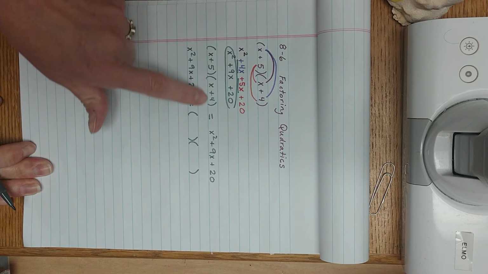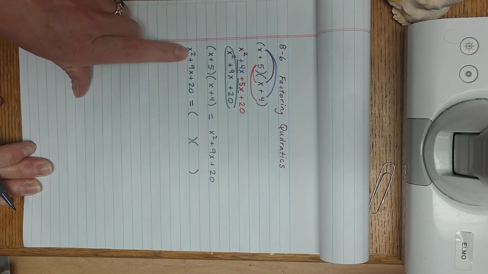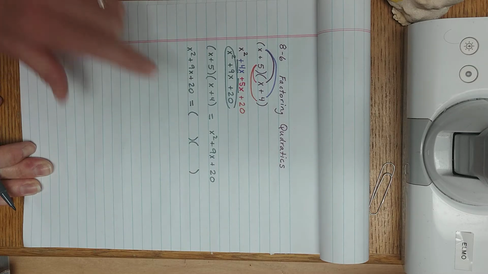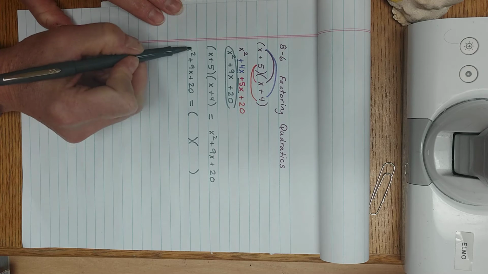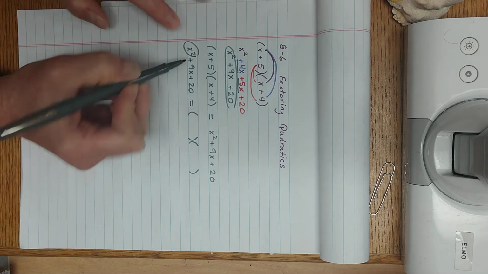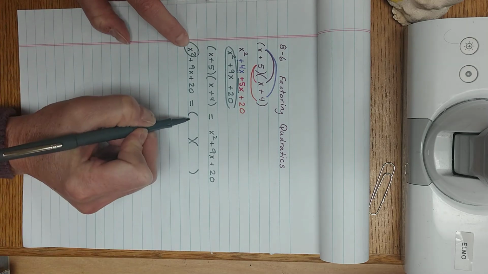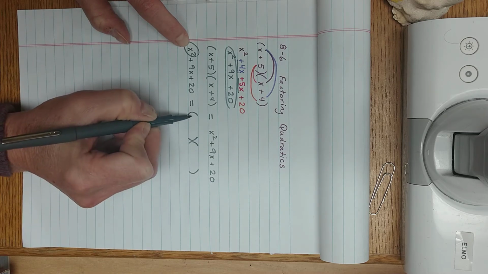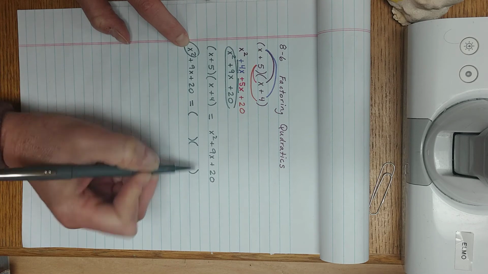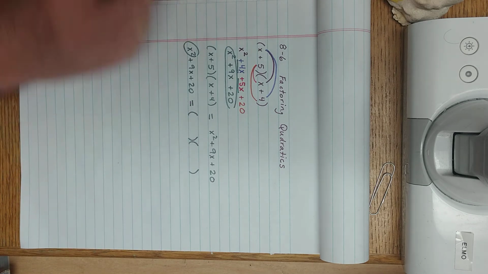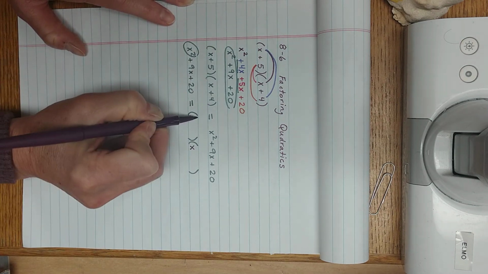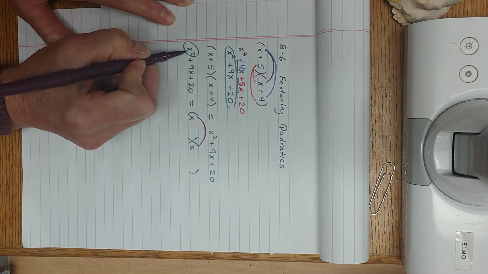But if we didn't have the answer right here, and we just had this, let's think about each of these terms in the quadratic and what they were originally here. So what I mean by that is this x squared. This x squared was the answer to something here times something here. What here times what here make x squared? Oh, easy. x and x. x times x is x squared.